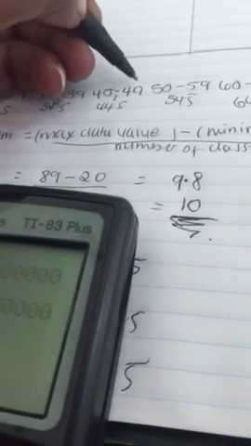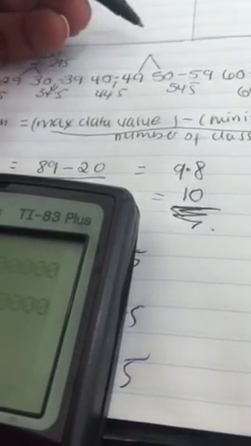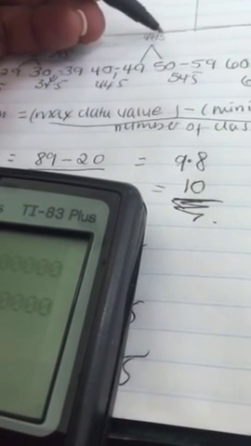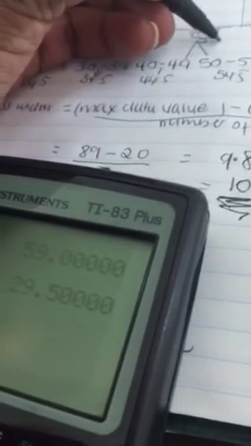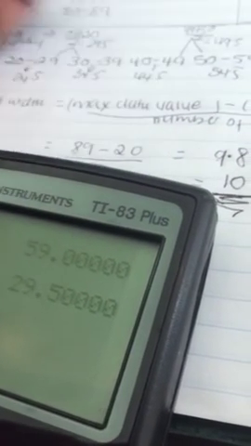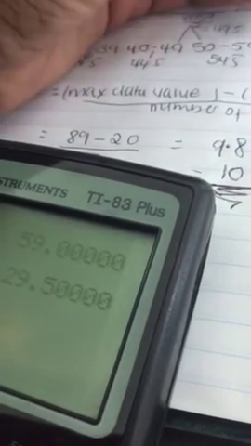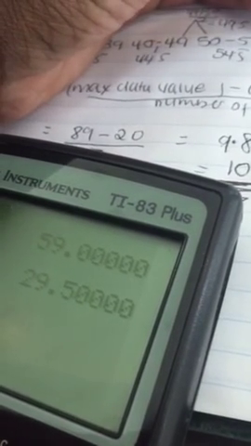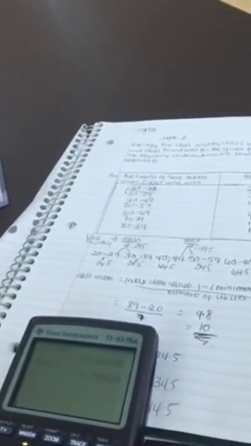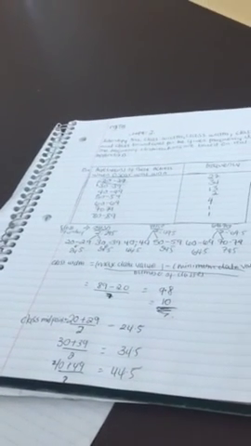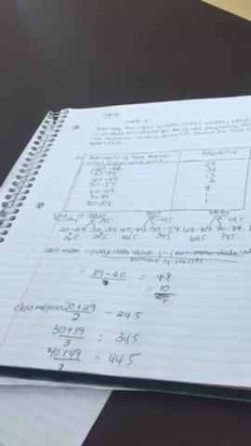And you repeat the same for this right here. 49 plus 50, divided by 2, is going to give us 49.5. For the next boundary, you add 69 to 70 and divide by 2, and that's going to give us 69.5. And so that's how you find our class width, class midpoints, and class boundaries.